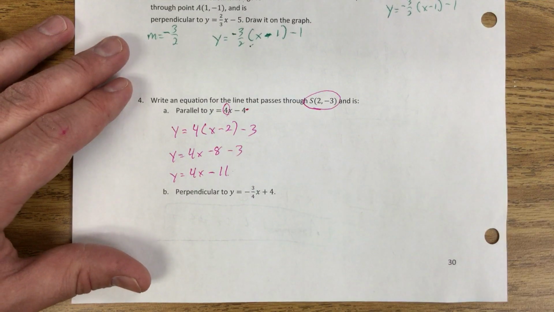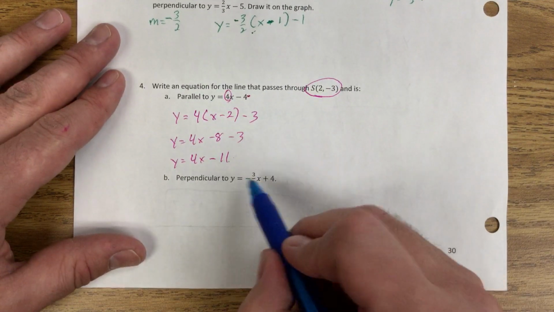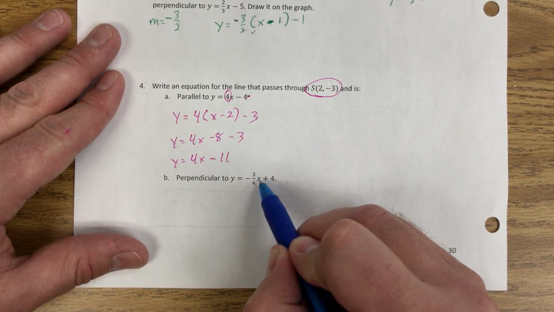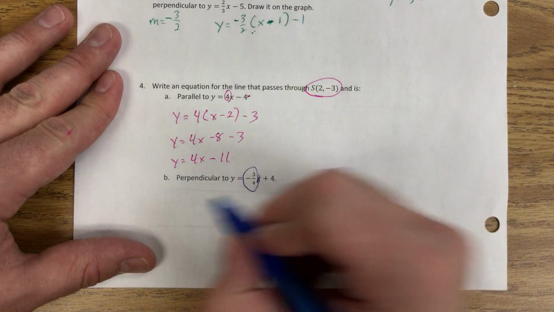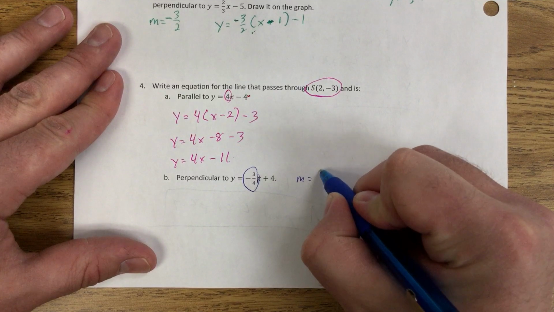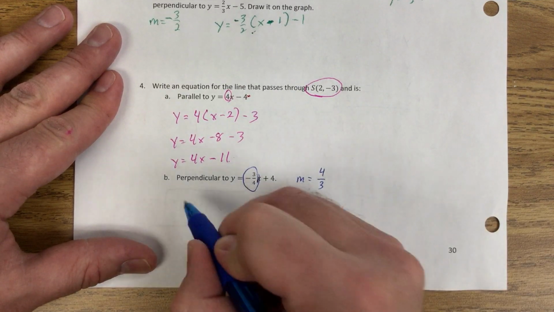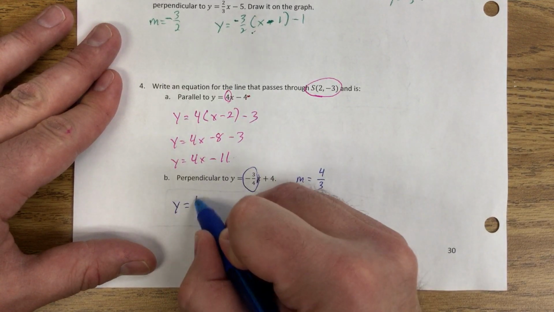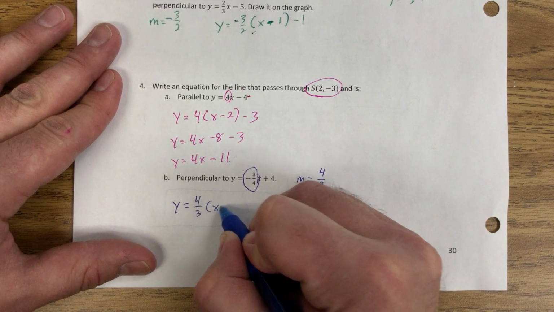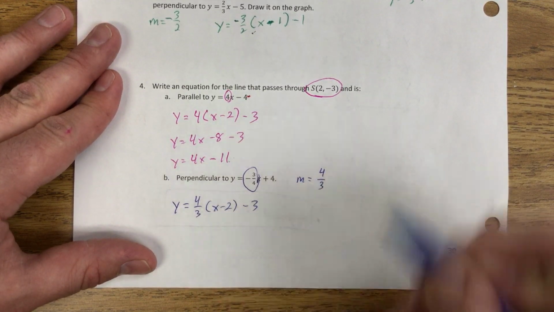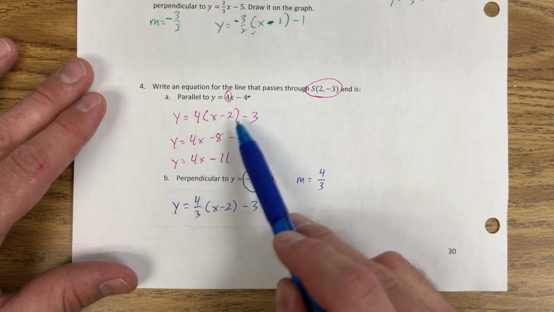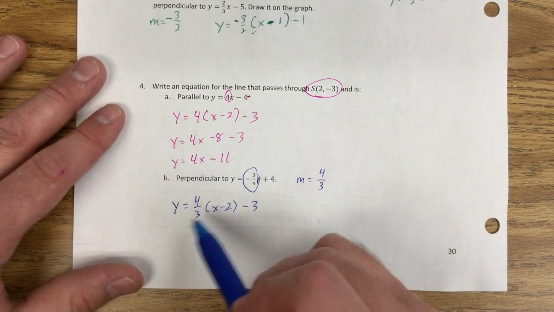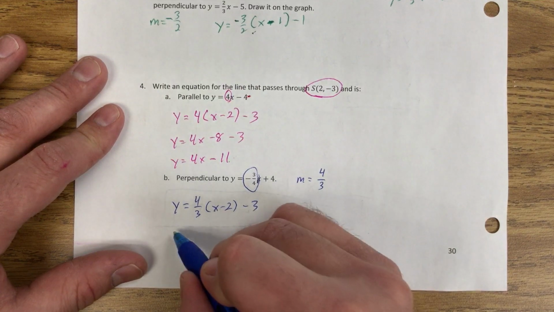Now, a line that is perpendicular, okay, to y equals negative 3/4x plus 4. Here's our slope. We want the opposite, so our m is going to be positive 4/3. Y equals positive 4/3, x minus 2 minus 3. Okay, again, the back half looks exactly the same as this line because it's going through the same point, but the slope is going to be different.